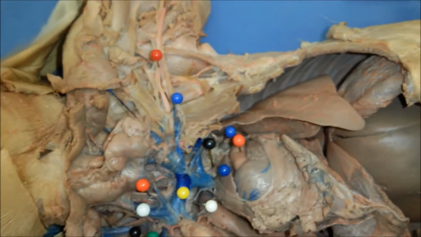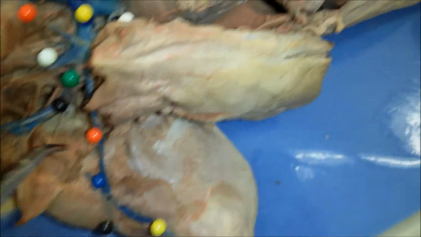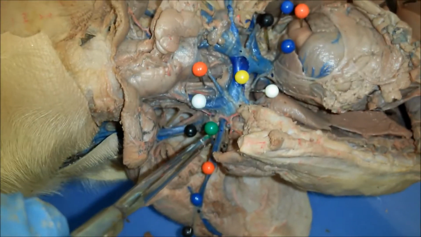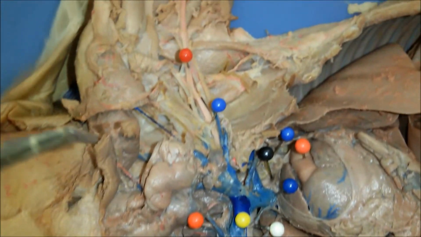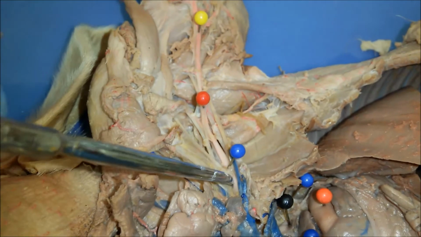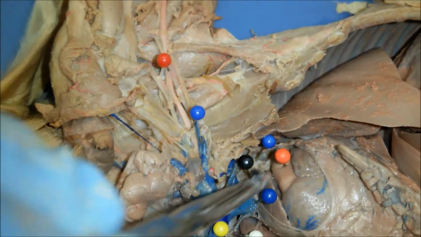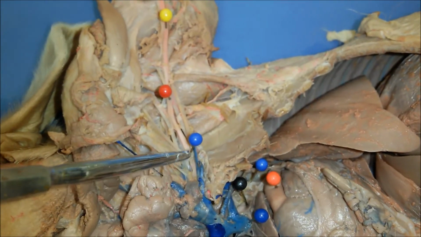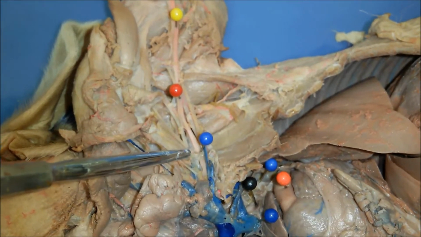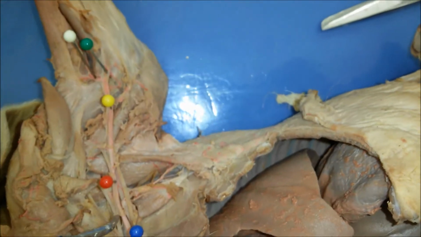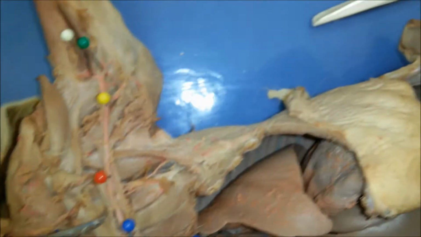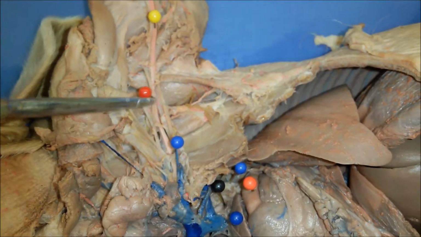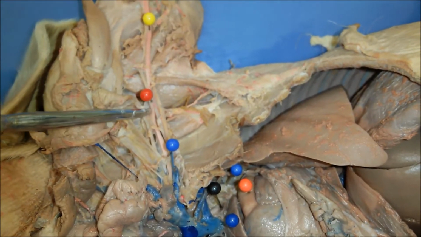So we can't actually see the more arteries on the right side, so we'll go onto the left side. And so on the left side, like I said, there's a left subclavian artery that is there, and then over here there is going to be the axillary artery right here.